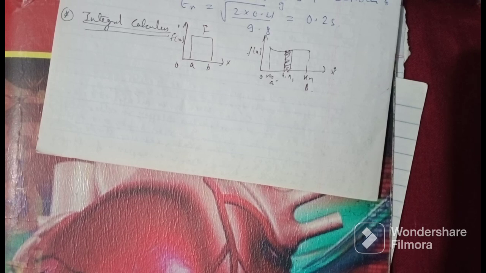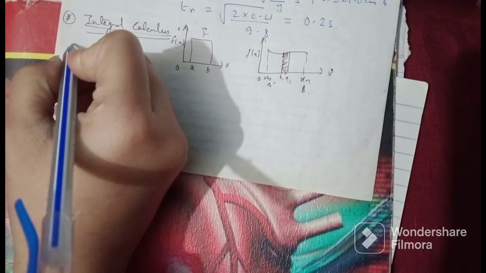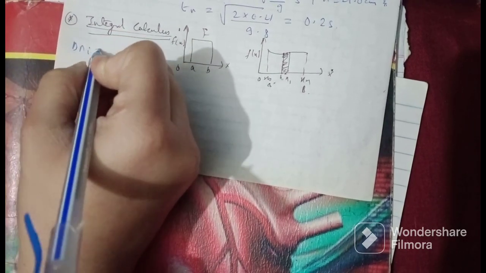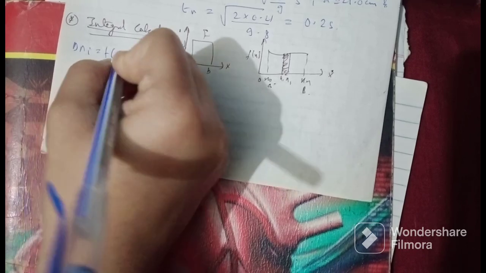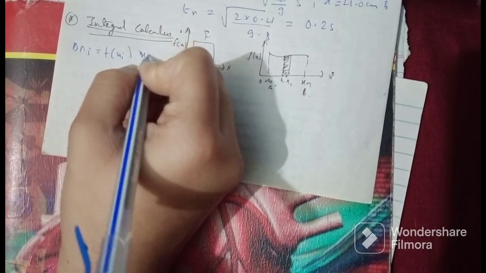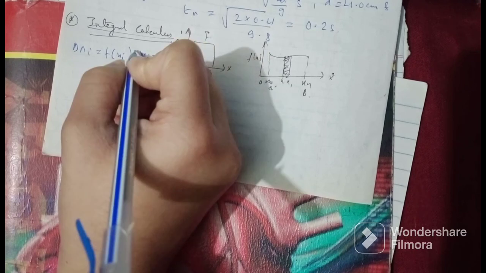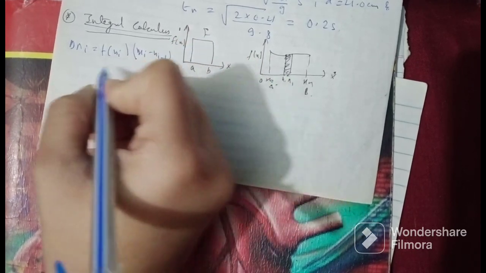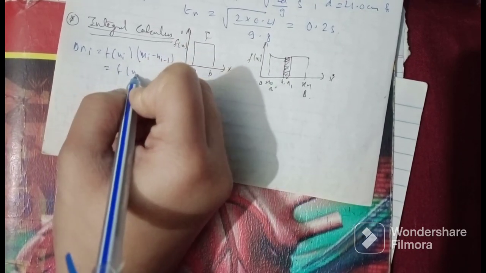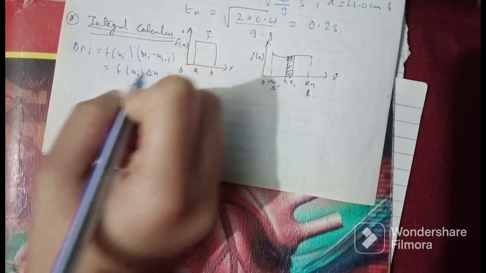Since the variation of f of x over a strip is negligible, the area of the ith strip is approximately delta Ai equals f of xi times (xi minus xi minus 1), which equals f of xi times delta x.